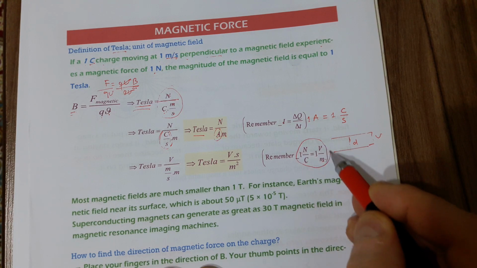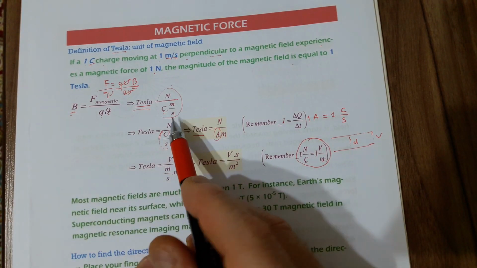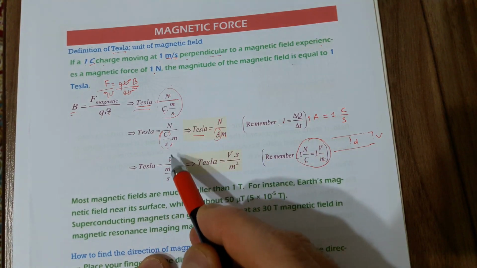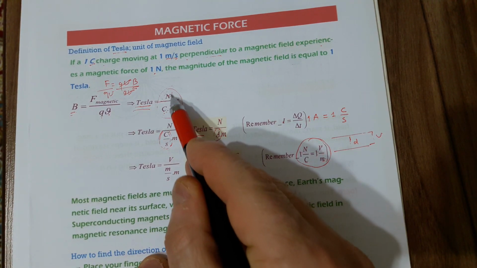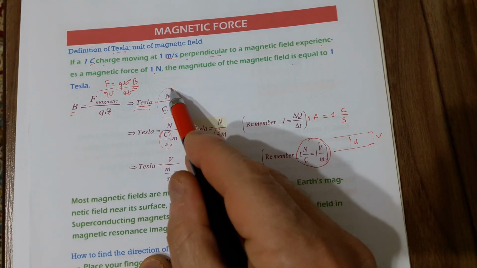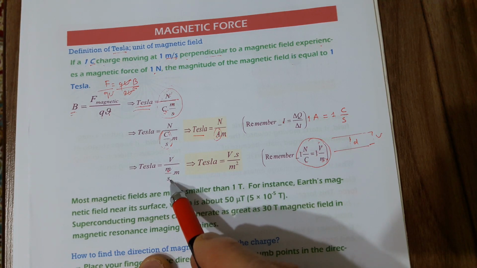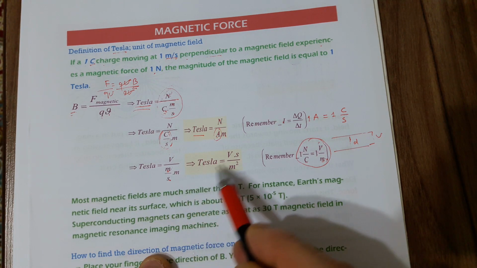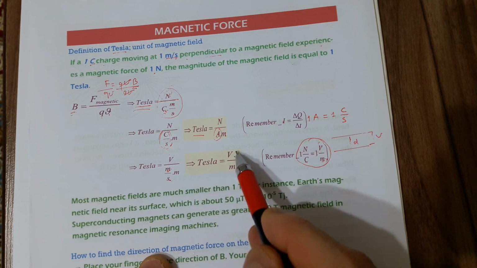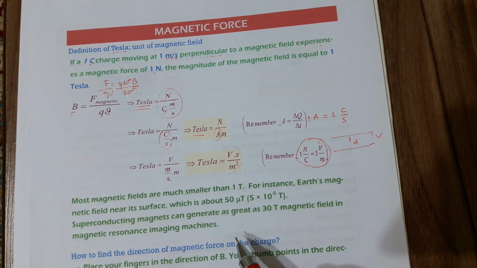This is from the 11th class, the electric field topic. Now look at this equation: here is Newton divided by Coulomb. Instead of Newton divided by Coulomb, I can write volt per meter. Then turn this second to upside down. So we get volt times second divided by meter times meter square. This is another equivalent of Tesla.